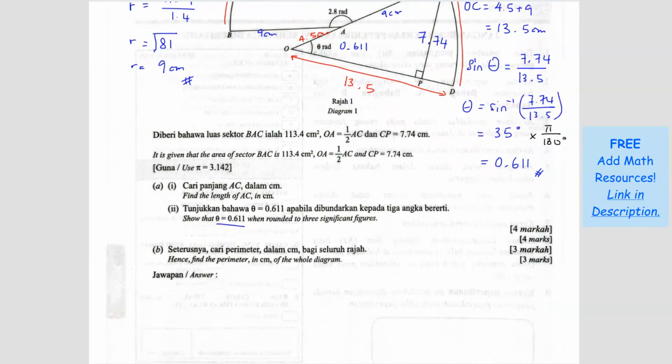Okay, so let us find the arc first. Question B. Which one do we want to find first? BC, we find BC first. r theta is the formula. So r is 9 cm, theta is 2.8. What you will get is 25.2.